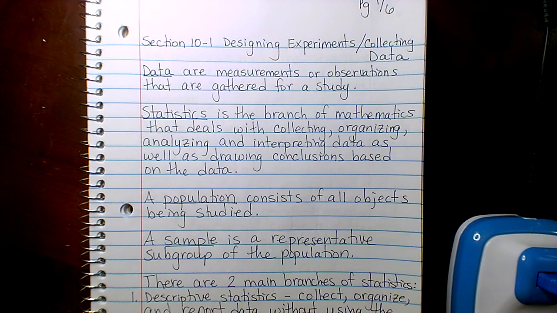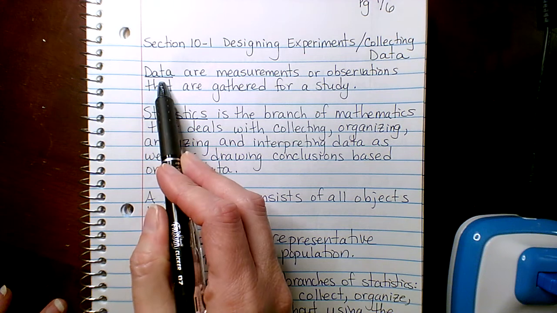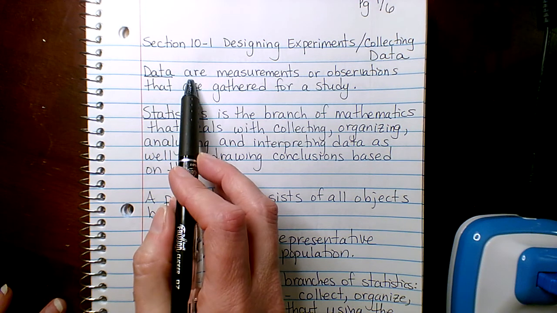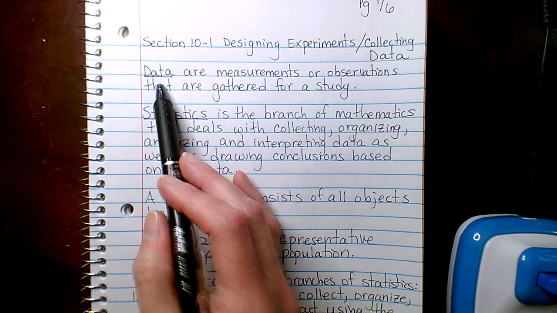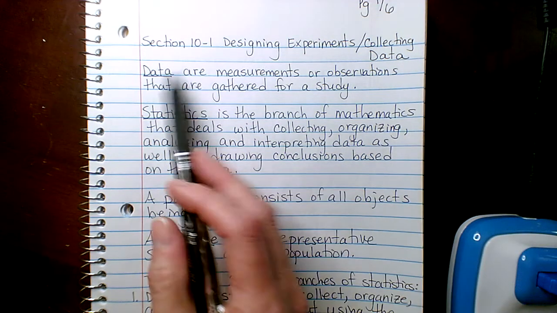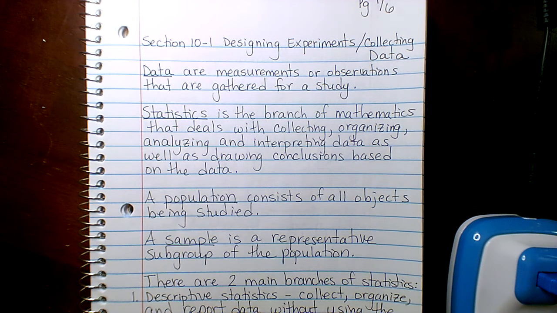Let's first just go ahead and address the elephant in the room here, okay? Data is plural, so it's "data are." I don't know about you guys, that does not feel right to me, but it feels like "data is a measurement or an observation." No, it's plural. So if it sounds weird to you, it sounds weird to me too. Or maybe it doesn't sound weird to you. Maybe you already know this.